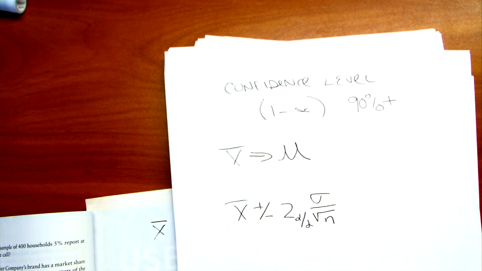What's x bar, Nick? What is x bar? Very good. X bar is the sample mean.